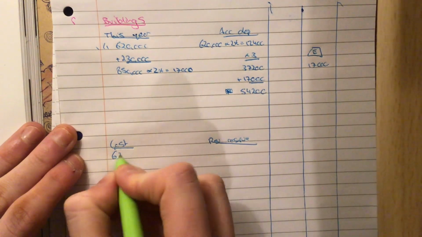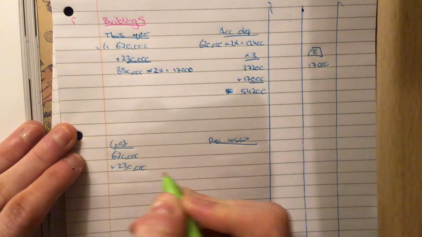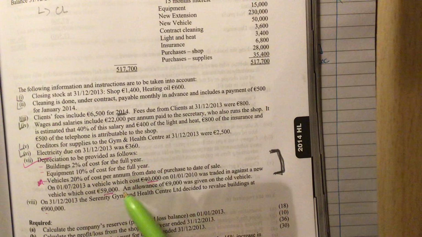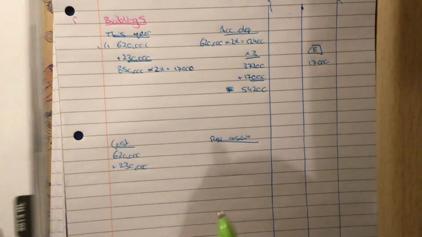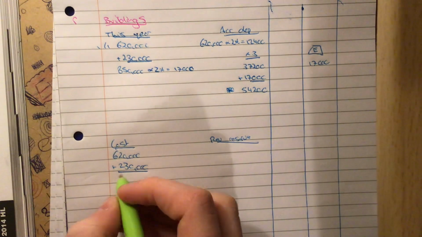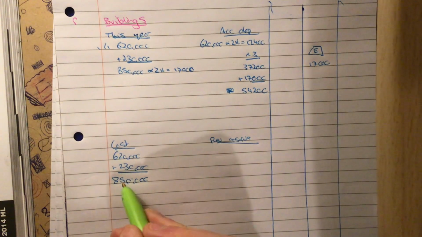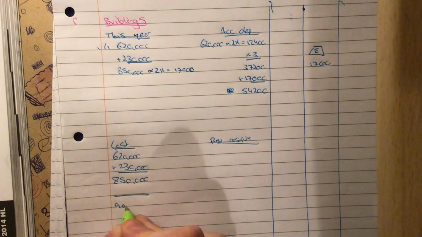So cost is just going to be 620 plus 230. Now, I had a revalued amount. What did I revalue it to? 900,000 euros. So it was 850. My cost was supposed to be going into the balance sheet, but I revalued my asset to 900.